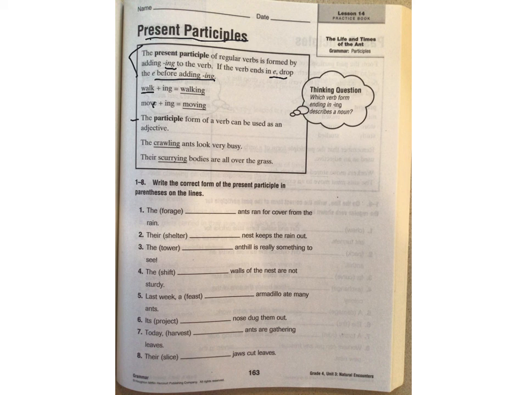The participle form of a verb can be used as an adjective. Remember, verbs are action. Just to review, an adjective is a describing word, because it's been a while. So let's see how that works, if I can use a verb as an adjective.